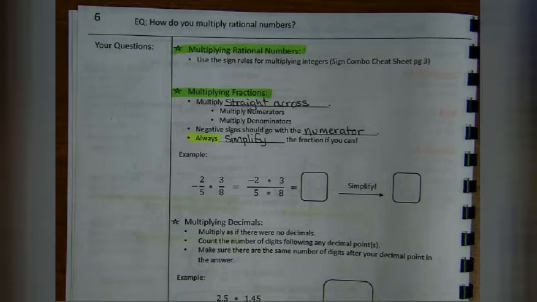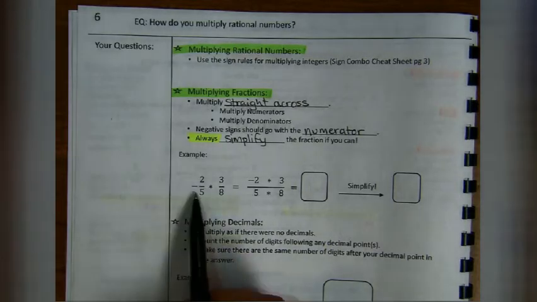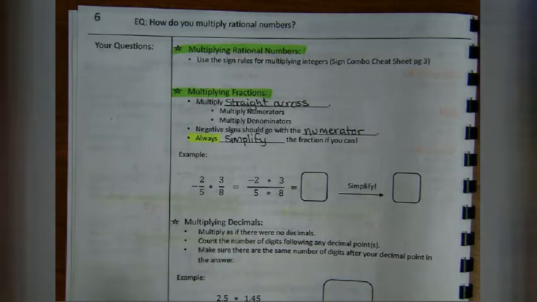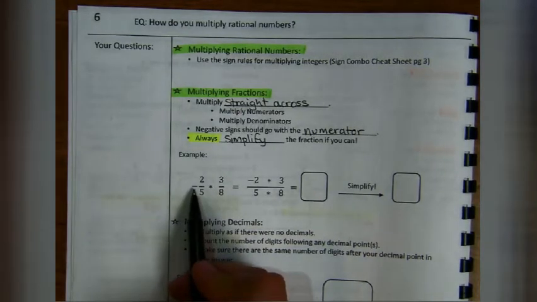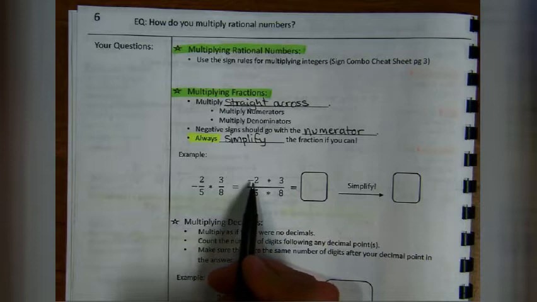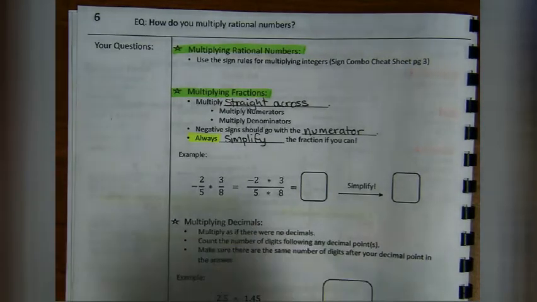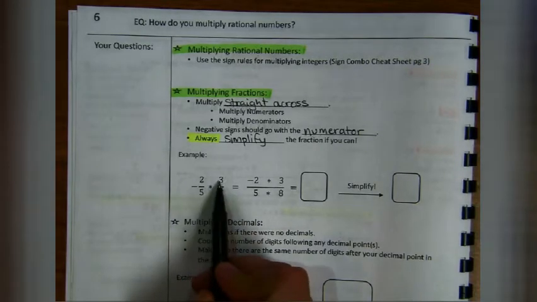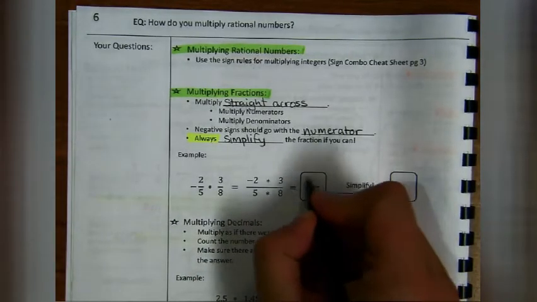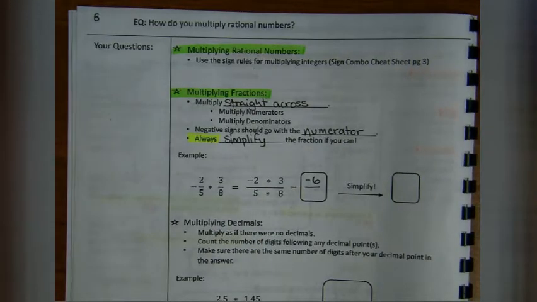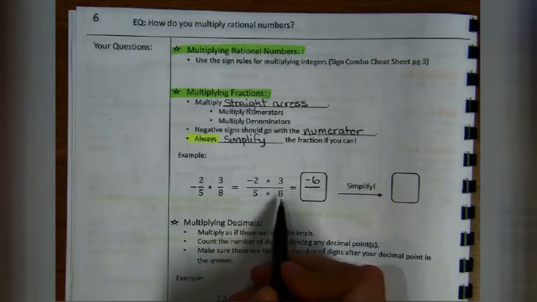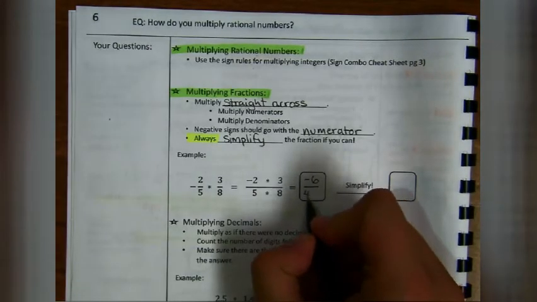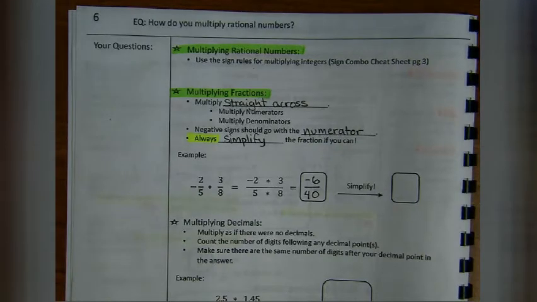Okay, so here's an example. We have negative 2/5 times positive 3/8. Again, I'm going to keep my negative sign with the number in my numerator. So instead of negative 2/5, I'm going to do negative 2 on top. I multiply my numerators, so that would be negative 2 and 3. That's going to give me negative 6. I'm going to multiply my denominators. 5 times 8 is 40. So my answer right now is negative 6 over 40.